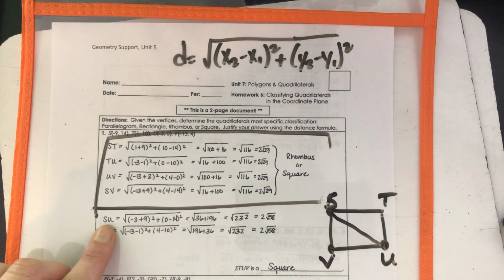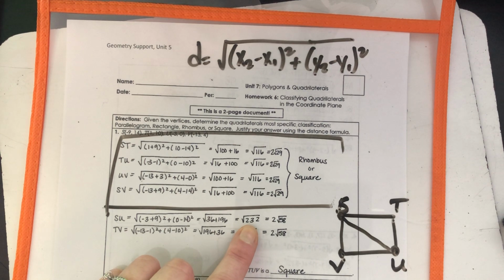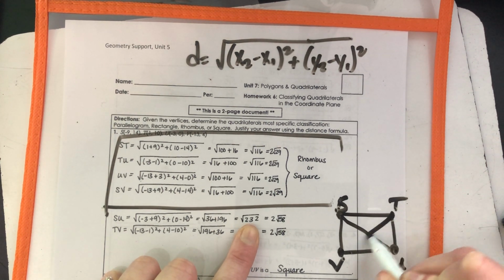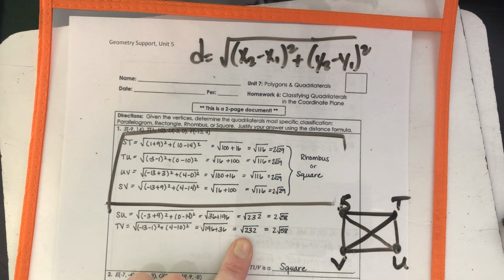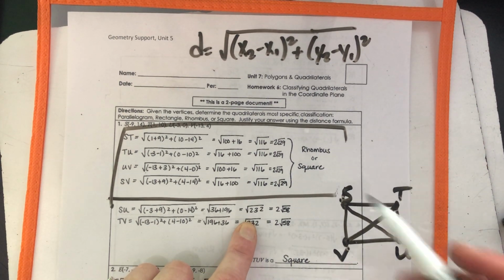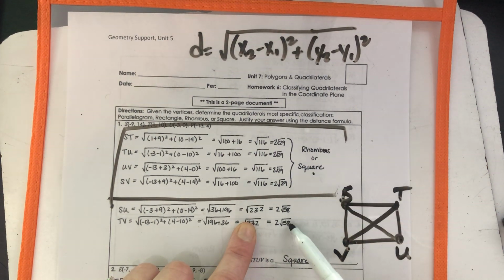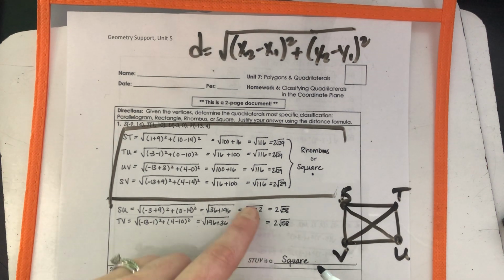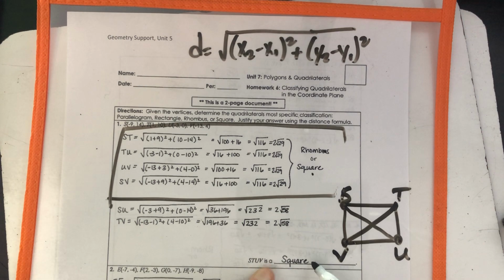I need to find the distance from S to U. They got square root of 233. They need to find the distance from T to V. And they find it to also be square root of 233. Since they are the same, we narrowed it to 2. Their diagonals are congruent. This is a square. If they were not congruent, it's a rhombus.